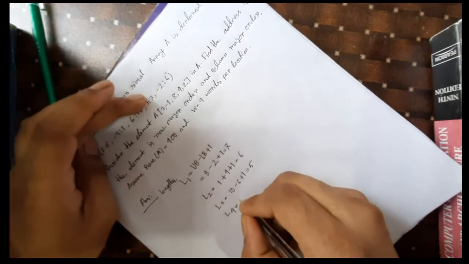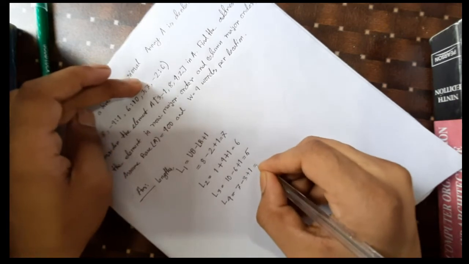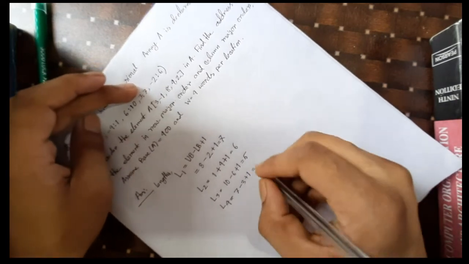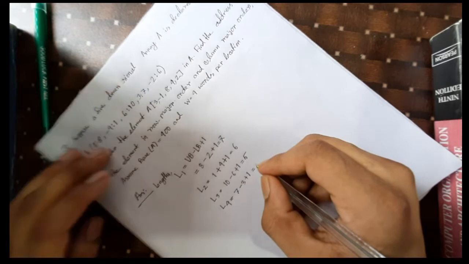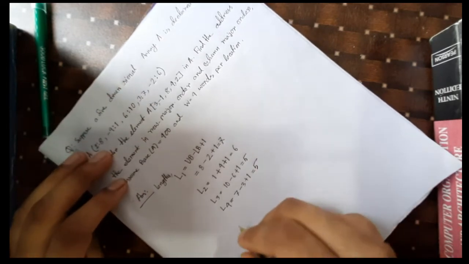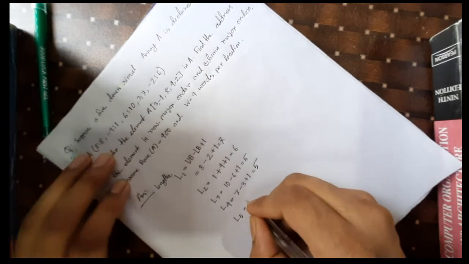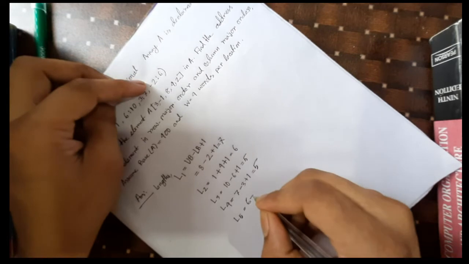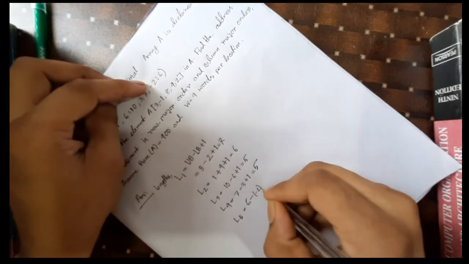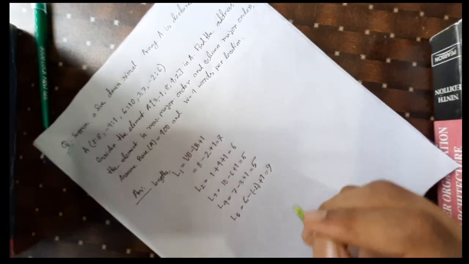L4 is 7 minus 3 plus 1, equal to 5. L5 is equal to 6 minus 2 plus 1, so 9.